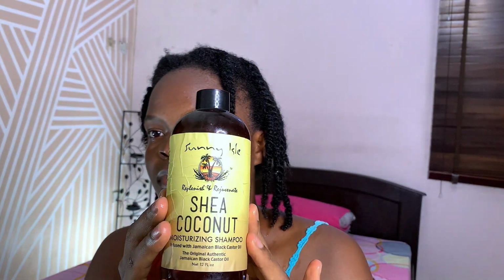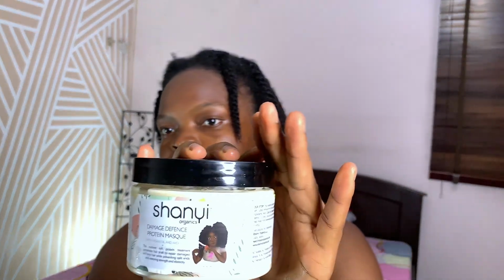So this is a clarifying shampoo that can clarify your scalp to remove any form of build-ups, because build-ups can clog up your pores and also limit your hair growth. So for good scalp health, it's also good to sometimes use clarifying shampoos to remove any form of build-ups.